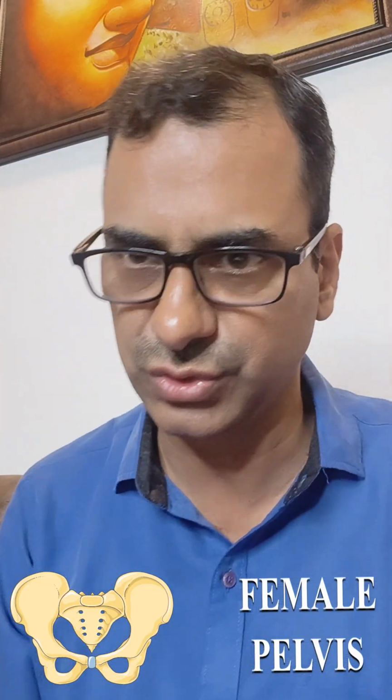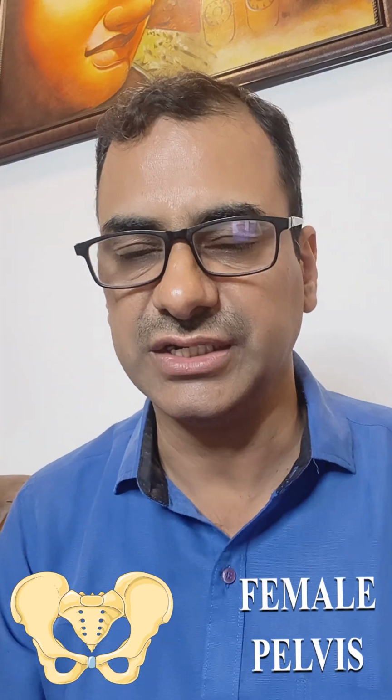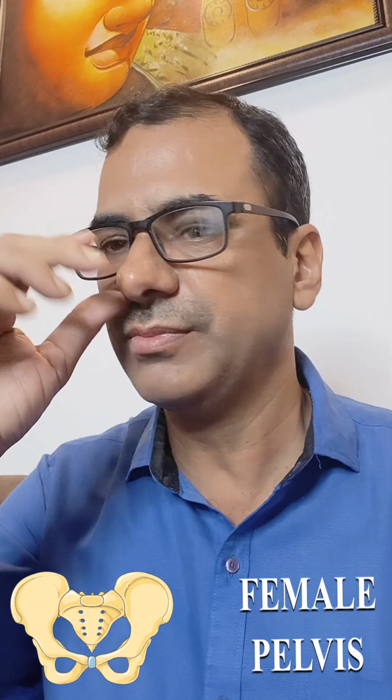It also provides protection to the pelvic as well as, to some extent, abdominal organs. The sacrum gives rise to the cauda equina and distributes nerves to various parts of the pelvis. So these are the basic functions of the pelvic cavity.